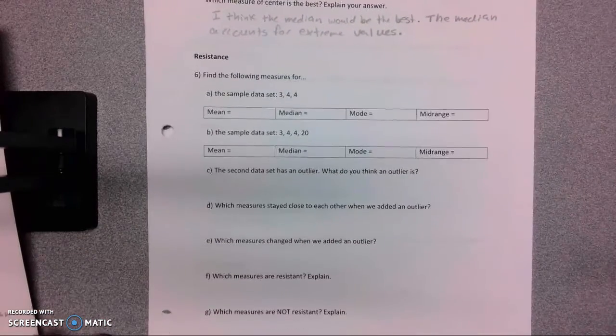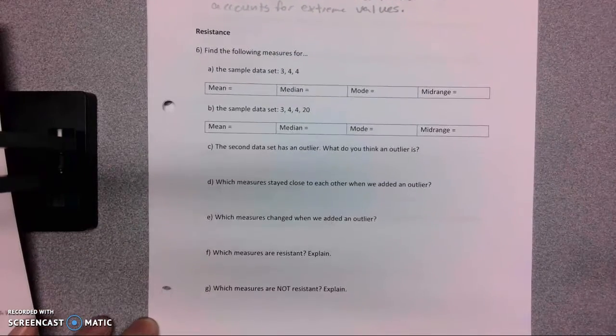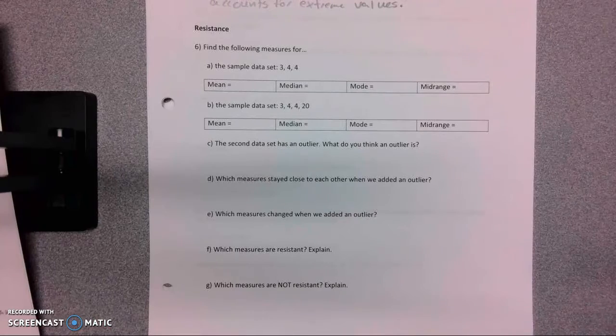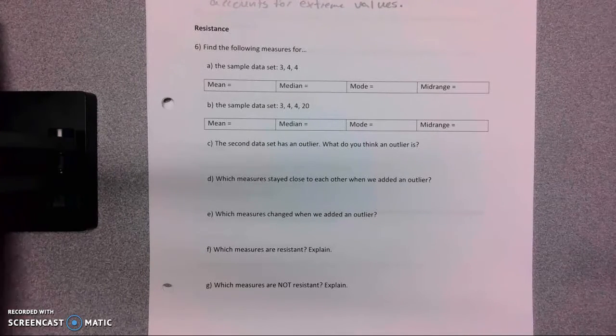All right, so resistance. This is how resistant a measure is. So if I put in something really high or really low, will it affect it greatly? All right, so let's see where we're at here. Okay, let's take a minute, find what it's asking for, and then we'll talk about resistance.